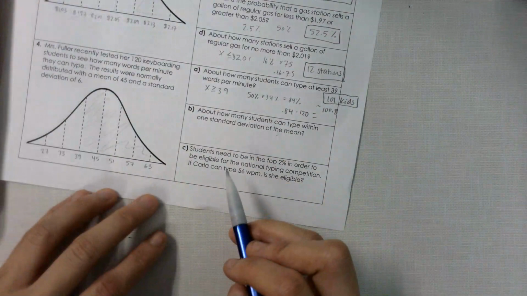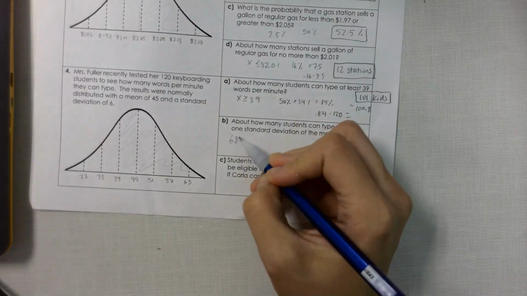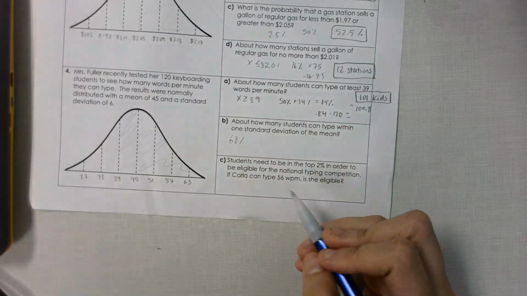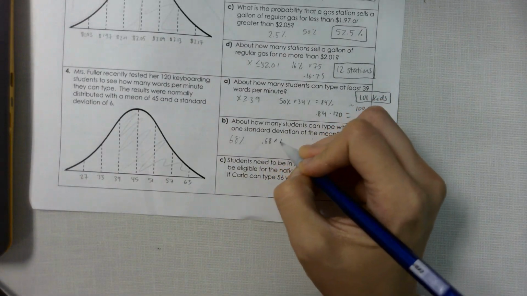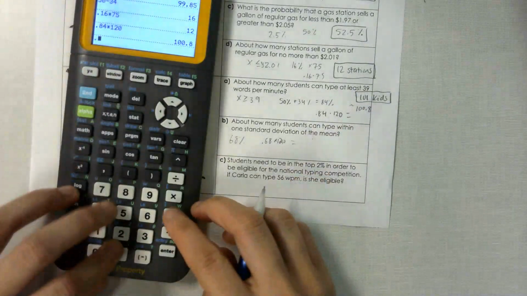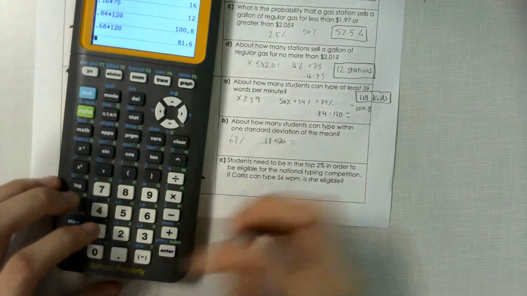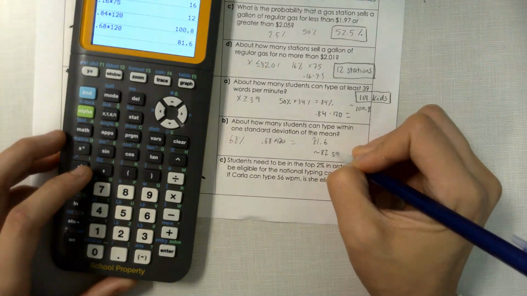About how many students can type within one standard deviation of the mean? So within one standard deviation is 68% from the 68, 95, 99.7 rule. So 68% times 120 students equals 81.6. So approximately 82 students.